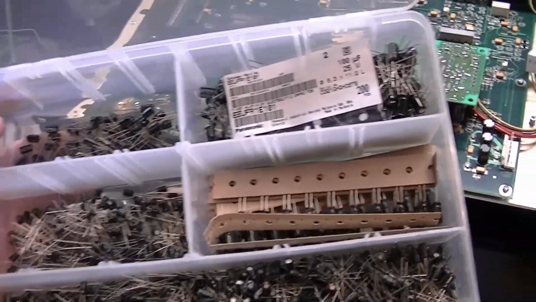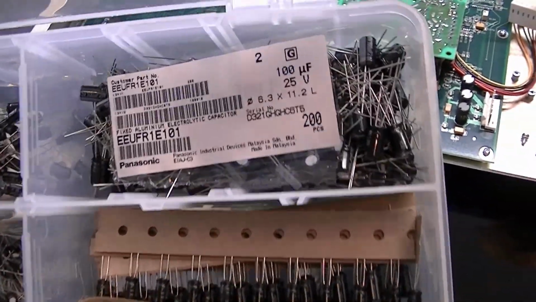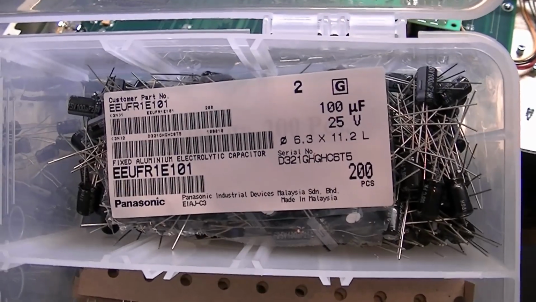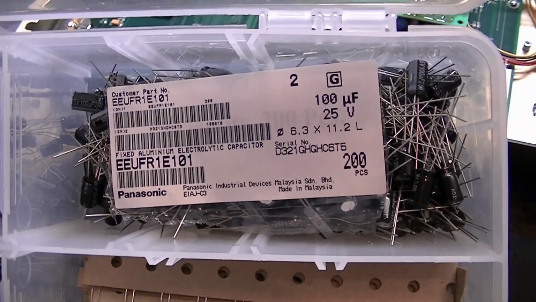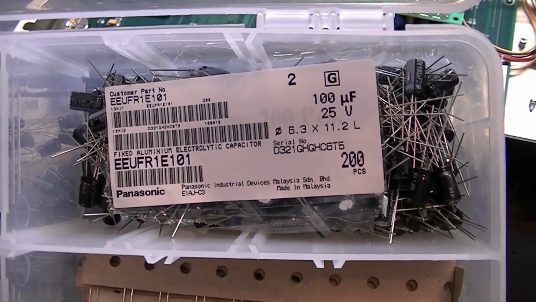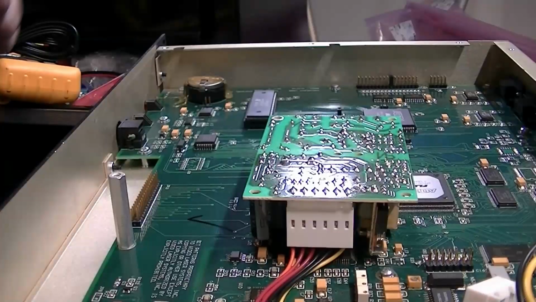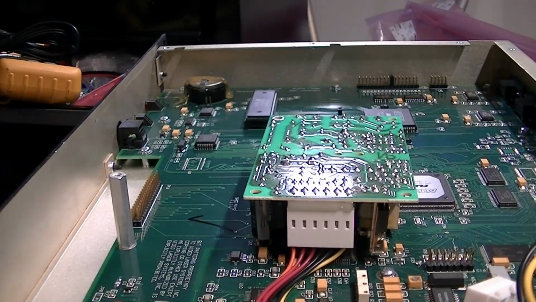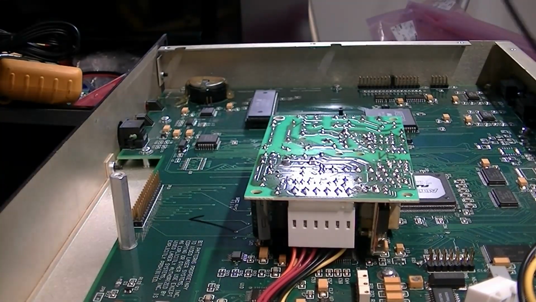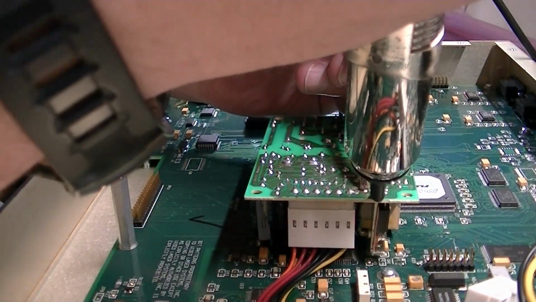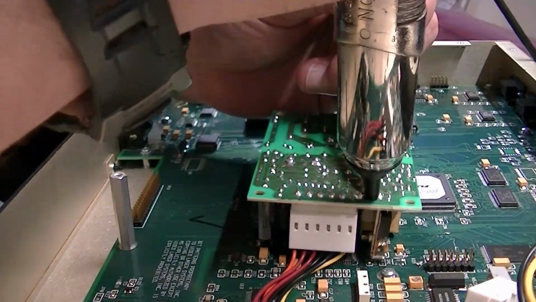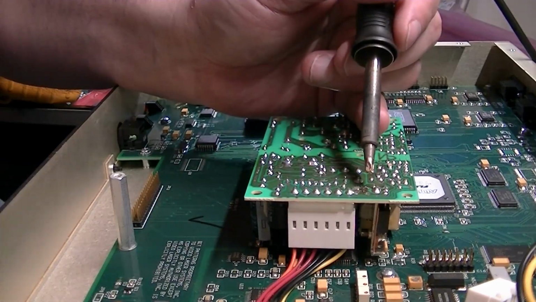Okay, from the capacitor repository, I think I'm going to use this 100 microfarad 25 volt Panasonic part that is low ESR. Okay, so I'm going to use a Soldapullt desoldering tool to clean the excess solder out of the holes so we can mount the new capacitor back on the board.